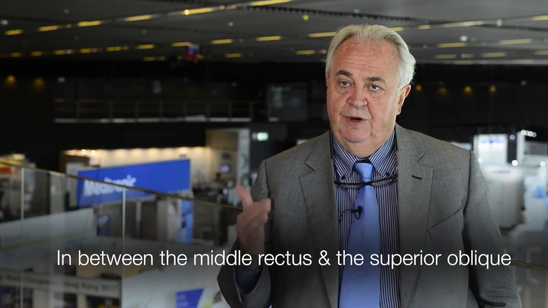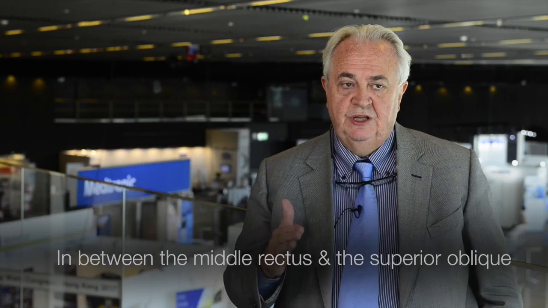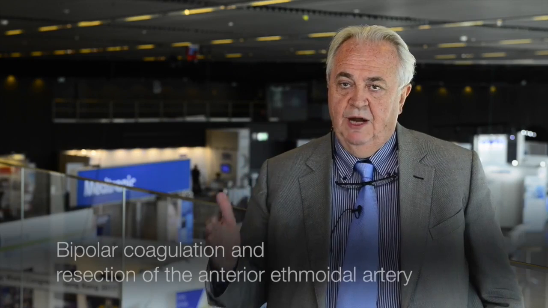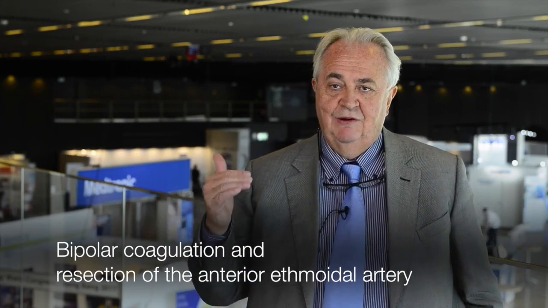More often, we perform surgery through the superior window. It means between the medial rectus and the superior oblique muscle. In this situation the tumor itself, usually a hemangioma, a benign, well-encapsulated tumor, creates the space and pushes down the medial rectus. In this case we have to coagulate with bipolar and resect the anterior ethmoidal artery. In this way we can manage, and we can use cottonoid pledgets put inside the orbit.